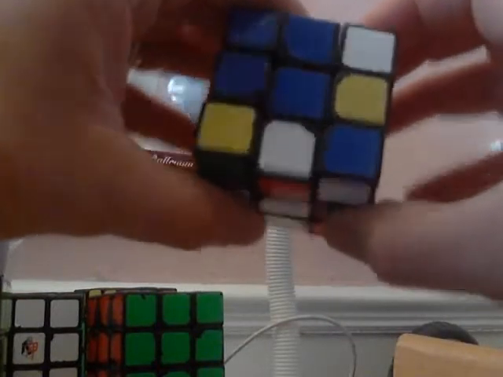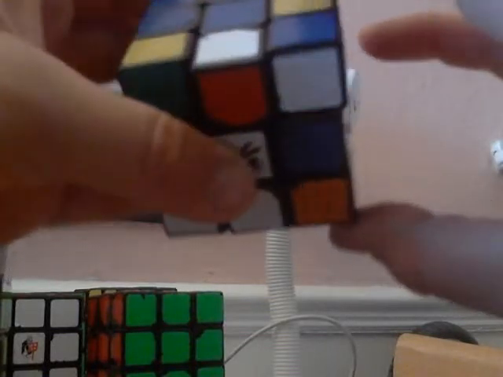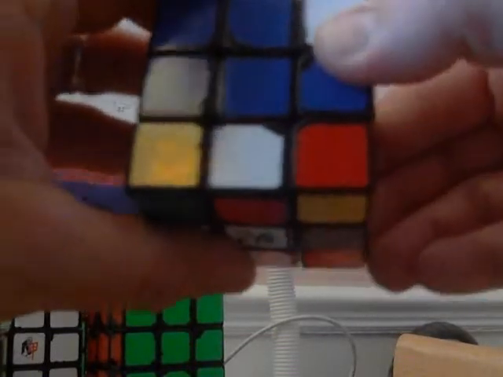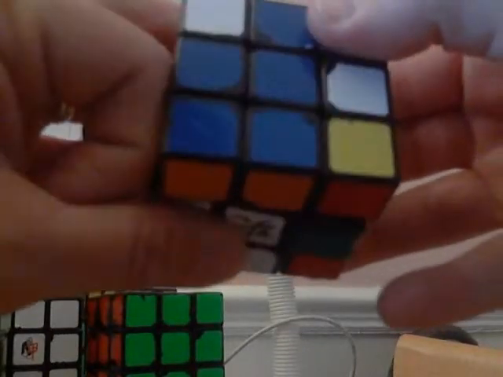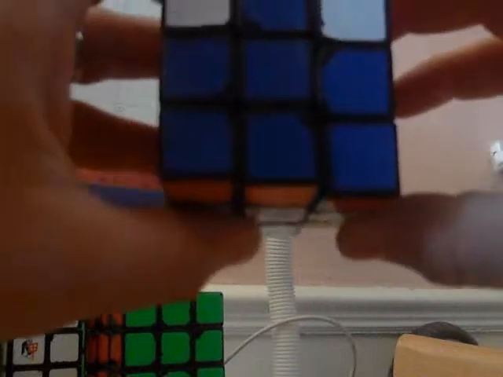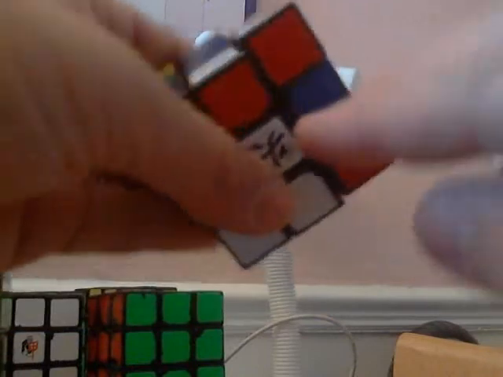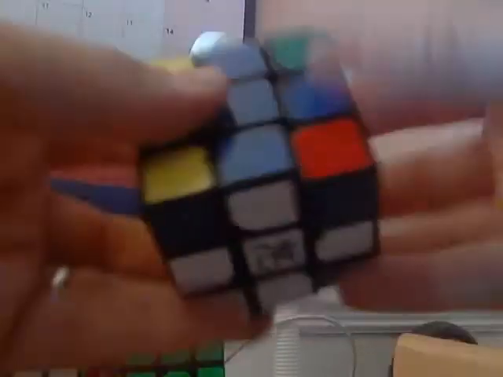Nice little trick for that is to have one piece on the right, one piece in the front, on the bottom, and you do R2, which brings this piece up, F prime, R prime, F. So basically, if you have the two pieces switched and flipped wrong, you just go, and that's the trick. It flips them right, real fast.